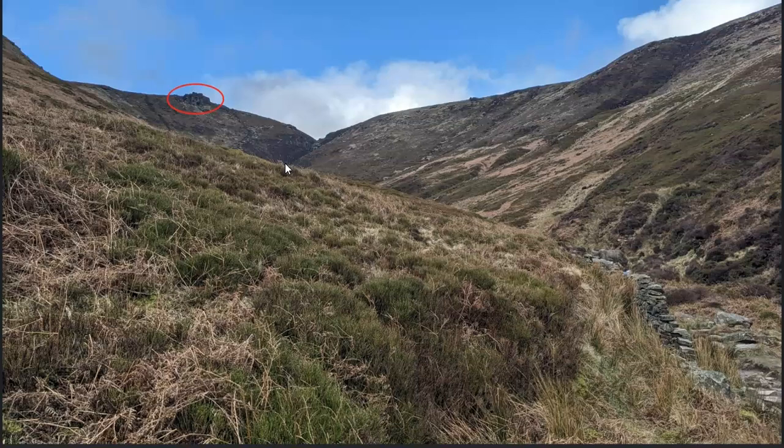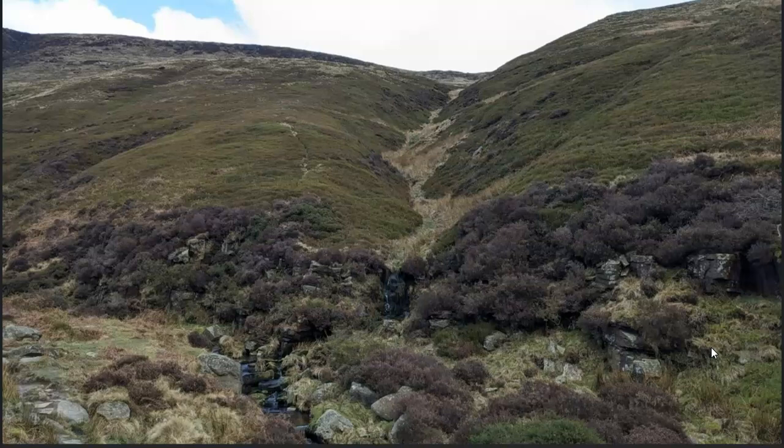In terms of man-made features, we've got a dry stone wall here. It looks quite old, quite tumbled down, but nevertheless it is a wall, and it's on the left hand bank as we look upstream. So the hill coming down, and then we hit the wall, and then beyond it is the stream.